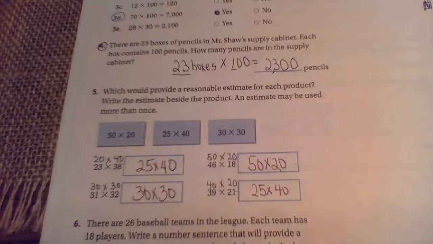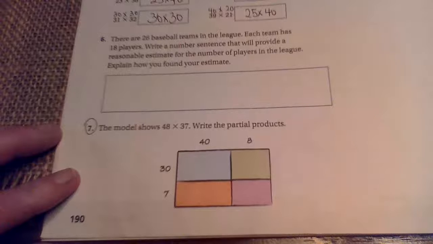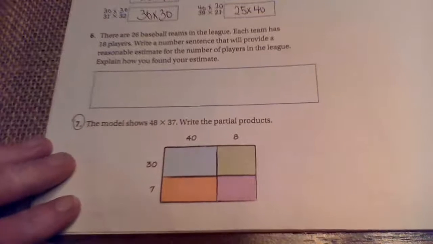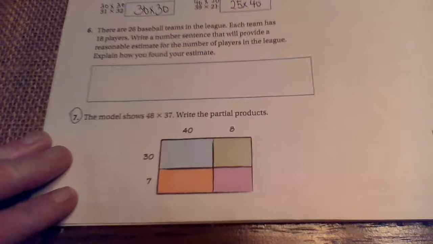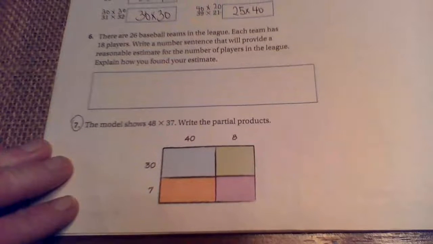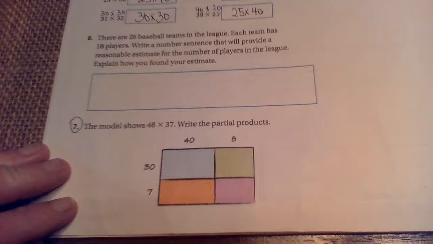All right. We're going to move on to the bottom, and that is number 7, using partial products. This problem shows a box using partial products. It's up to you if you want to use the box to help you answer the question, or if you want to use the regrouping, or what I call the old-fashioned way to find the answer. That would be fine too. So it's up to you, whatever makes you happy.